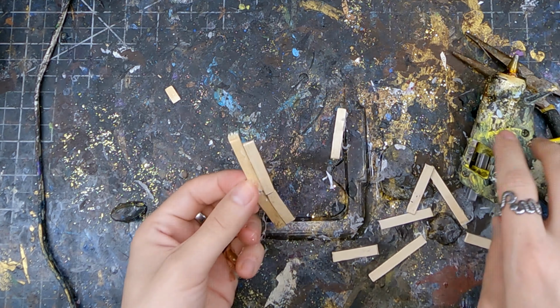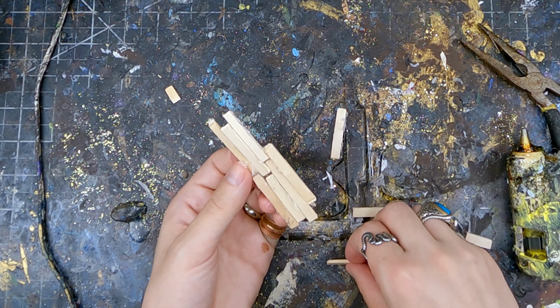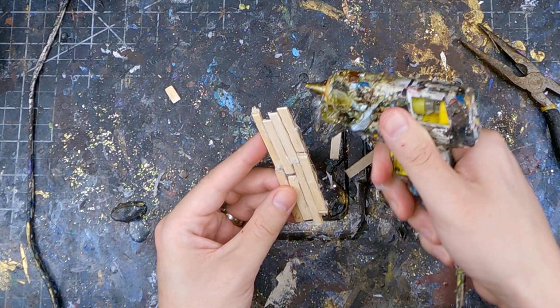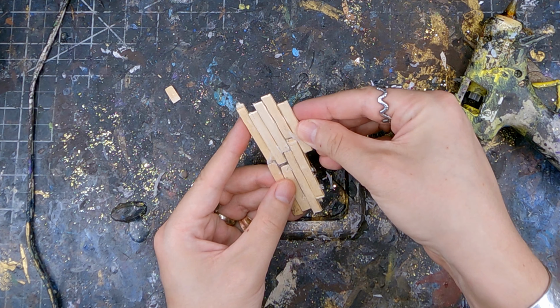I also like to be sure that mine are actually not lined up square on the edges, so you'll see where some kind of extend out further. I think that gives it a little bit more character, and it feels a little more rugged.